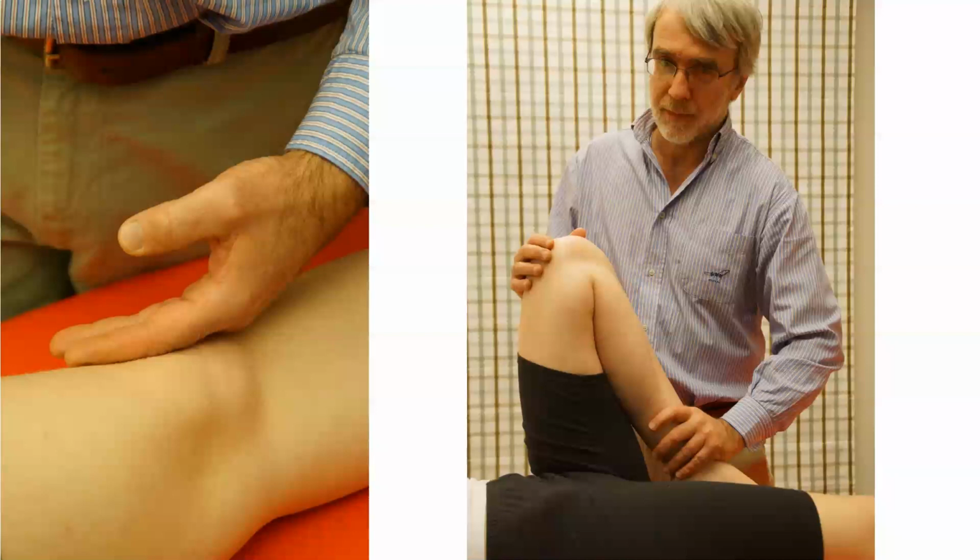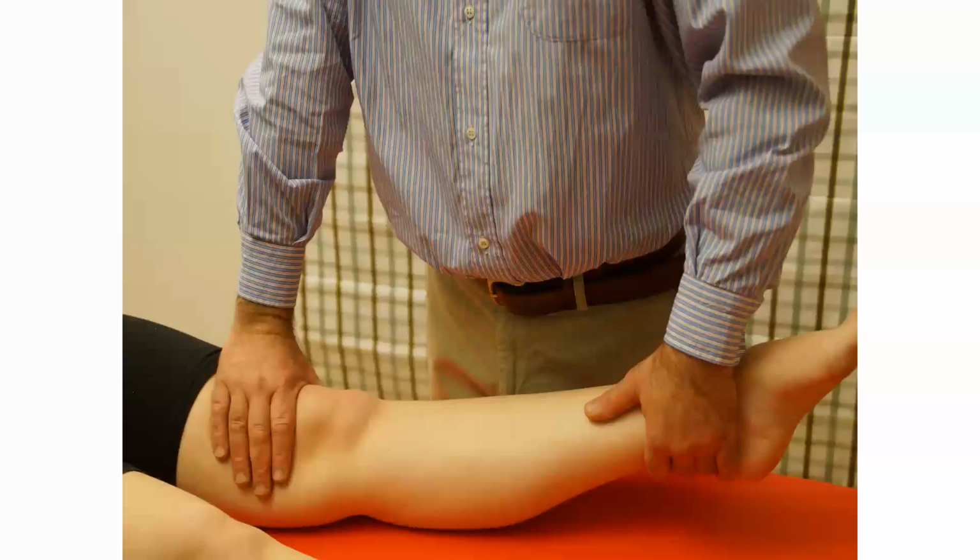Okay, before we do the functional examination, where we're going to palpate for heat, I would like to know if the knee feels warm, yes or no. And then we go to knee flexion. We go end range. The end feel is elastic. The end feel of extension is hard.